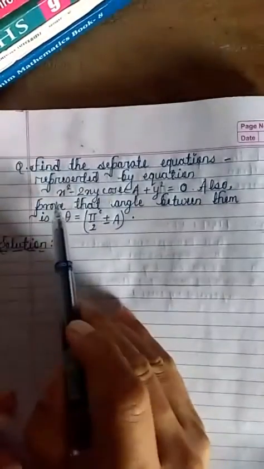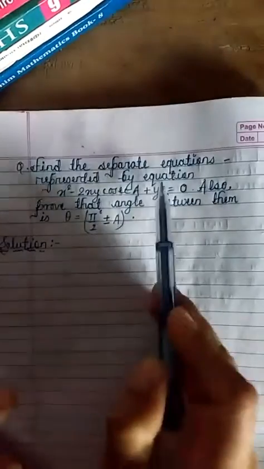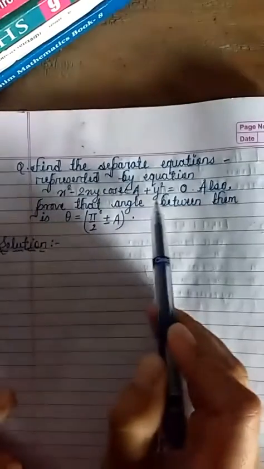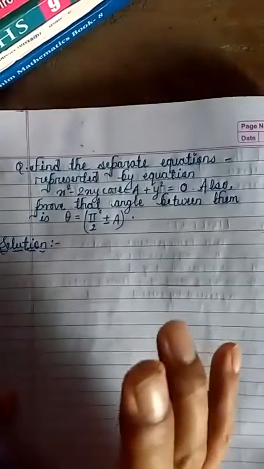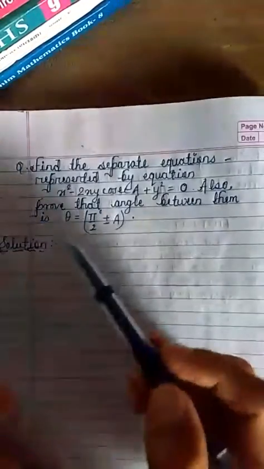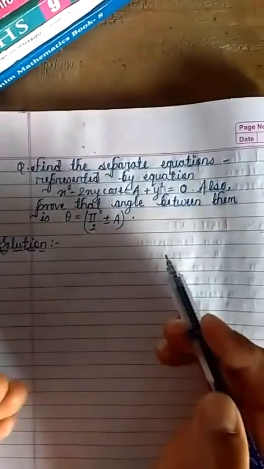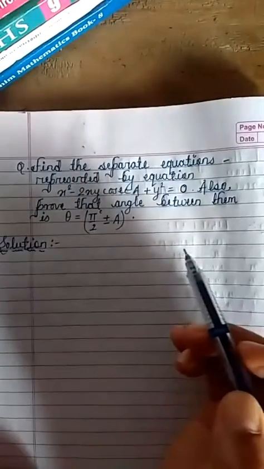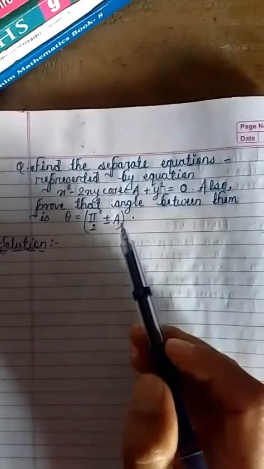This is a homogeneous equation, which means a homogeneous equation of second degree, because every term is of degree 2, and it contains only two separate equations. Because it is of second degree, it contains two equations. We can find the separate equations from this equation by different methods. We have two or three, probably more, methods to separate it. First is the universal method, which is also a long method.